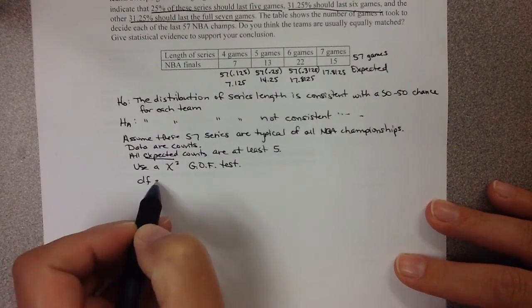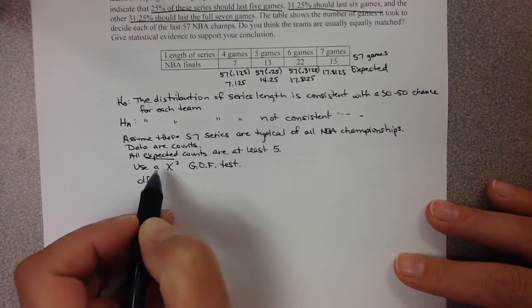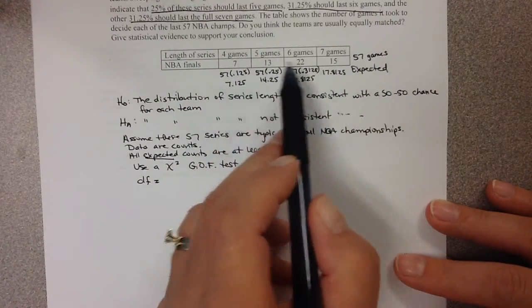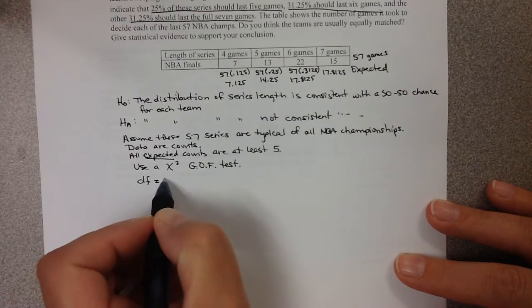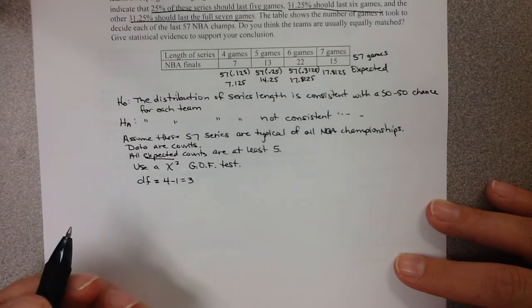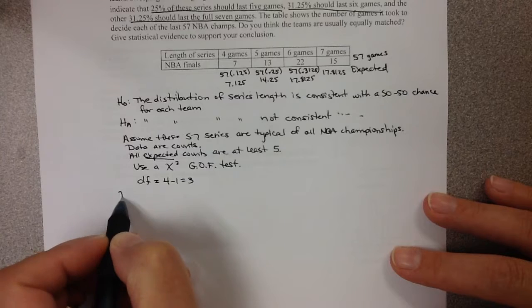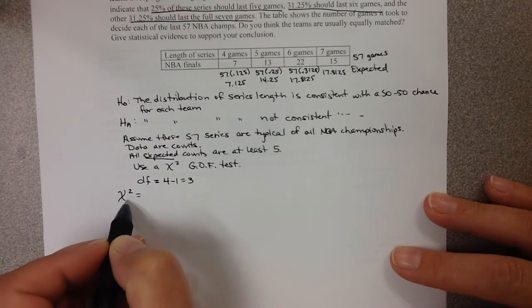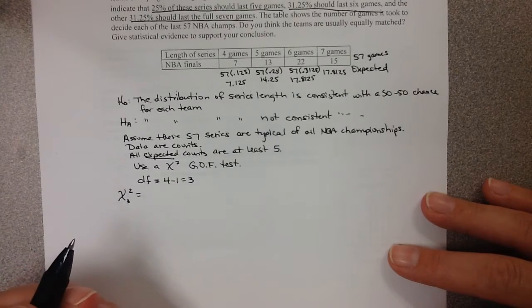So DF is 1 less than the number of categories. So 4, 5, 6, and 7 are 4 categories. So 4 minus 1 is 3. Then we compute our chi-square test statistic. That formula with 3 degrees of freedom is in our blue book.